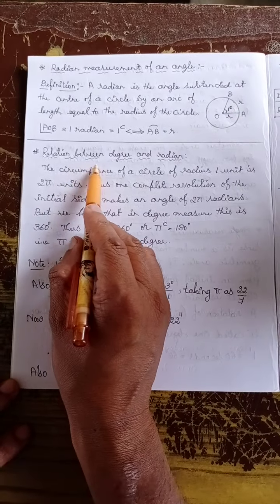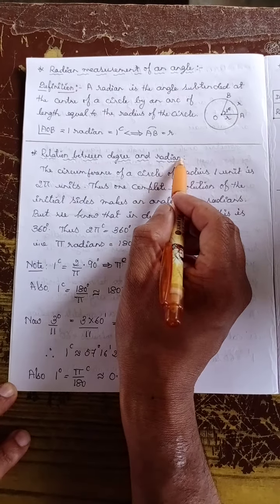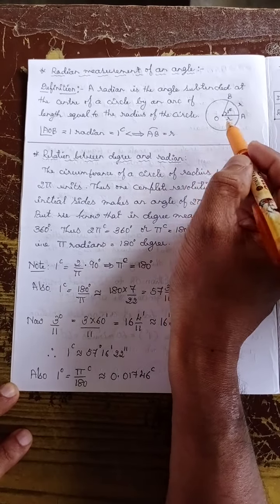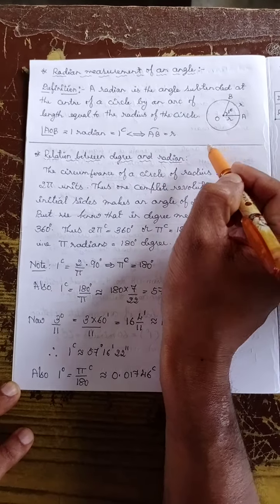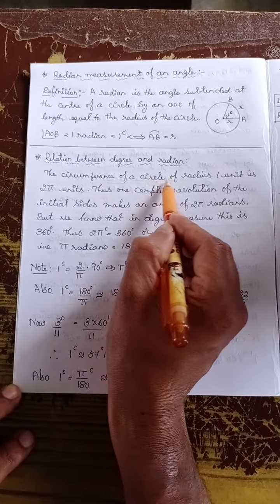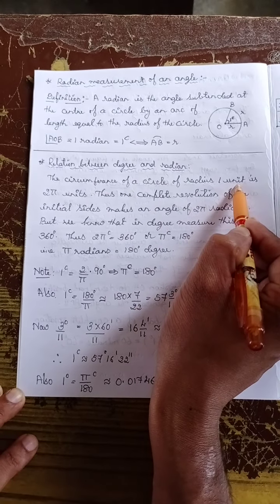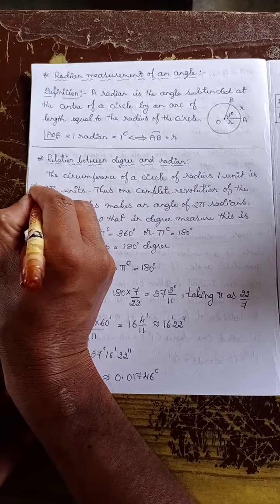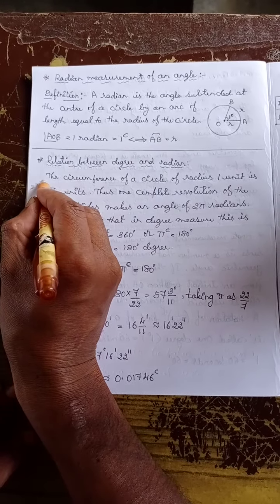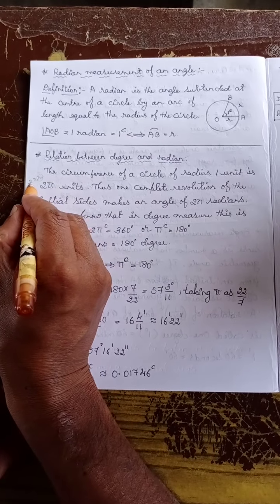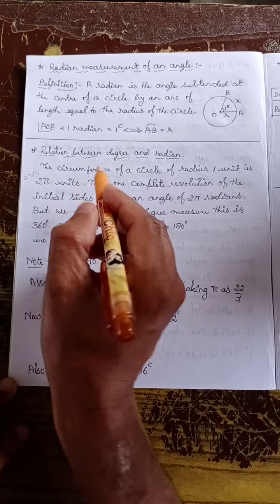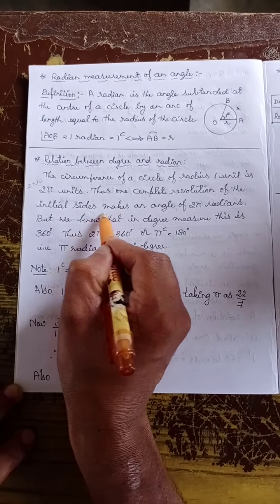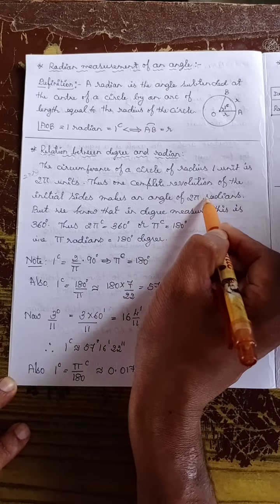Now we can see the relation between the degree and the radian. What is degree? We know how to write degree: 1 degree, 2 degree, 90 degree and so on. But how can we write radian? See here, the circumference of a circle of radius 1 unit is 2 pi units. How is that 2 pi units? The circumference is 2 pi r, but the radius here is equal to 1 unit. So 2 pi into 1 is 2 pi units. Thus one complete revolution of the initial side makes an angle of 2 pi radians.